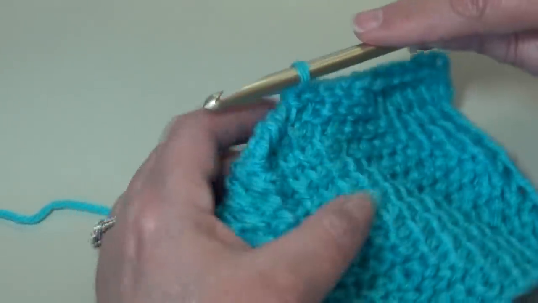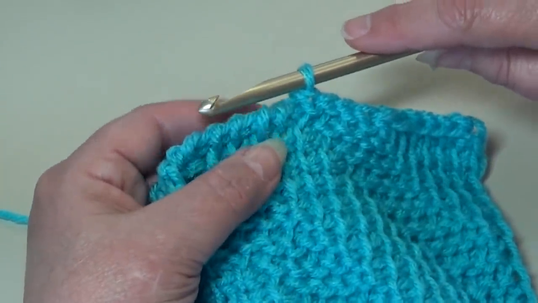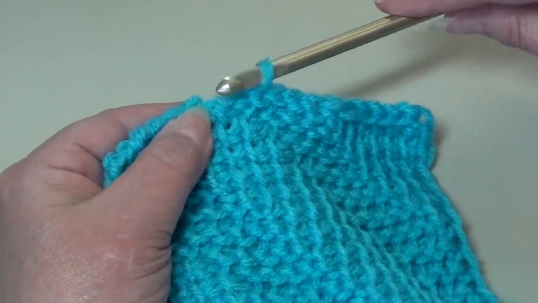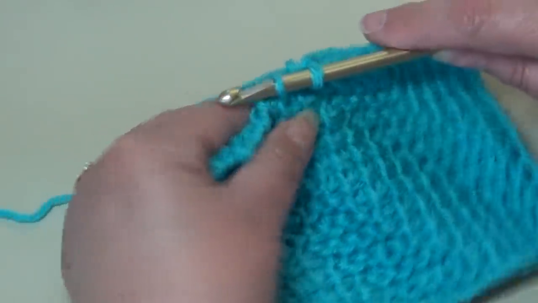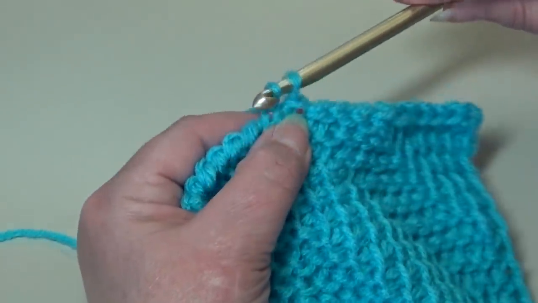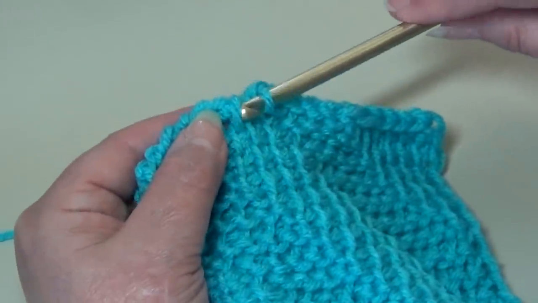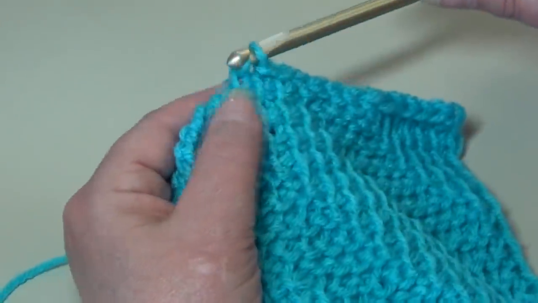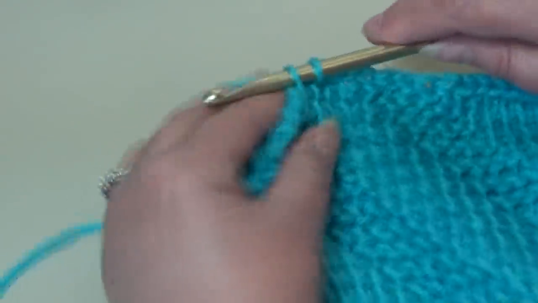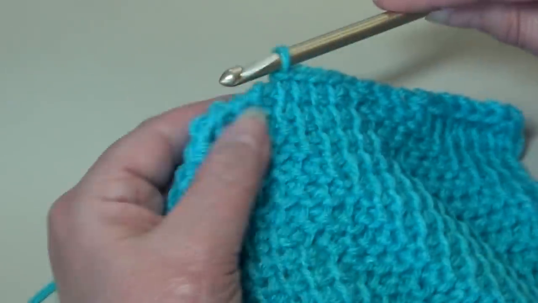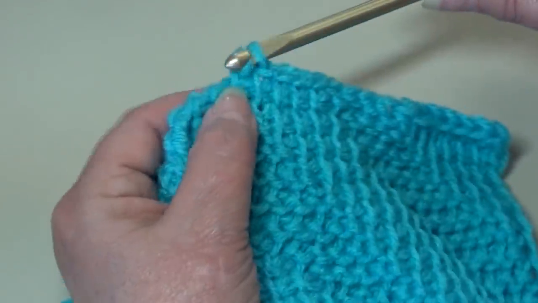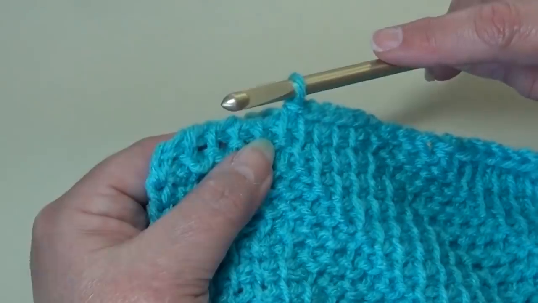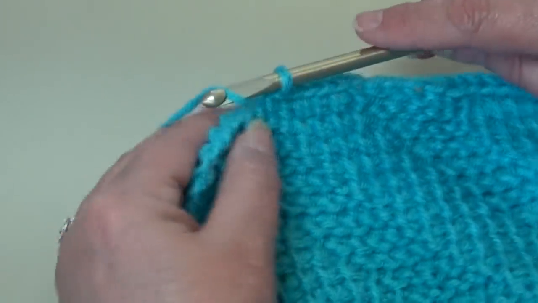and 5. Now you're going to work 5 simple stitches, one in each of the next 5 stitches, and you're taking them off at the same time. Insert into that next vertical bar, work your simple stitch, and then pull it through the loop on your hook. That's 1, 2, 3, 4, and 5.